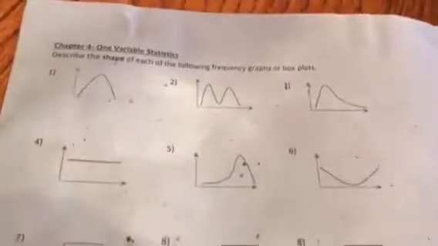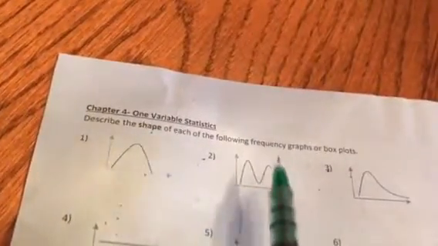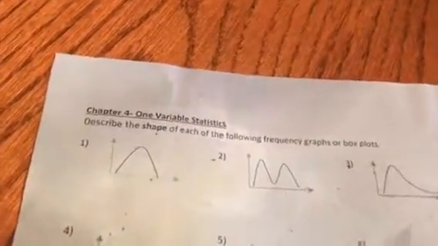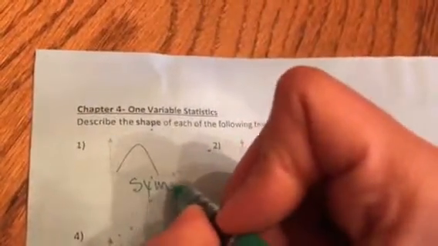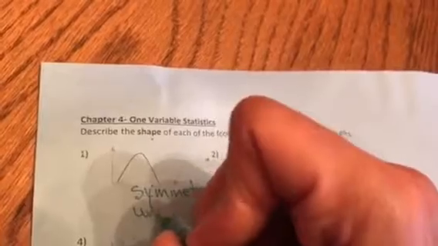All right, we're going to finish up this last page. Okay, so describe the shape of each of the following graphs or box plots. Remember, shape is: is it symmetric? Is it skewed left? Is it skewed right? Maybe you could talk about the mode. So this is symmetric. And it says shape, and it's one mode, so it's unimodal.